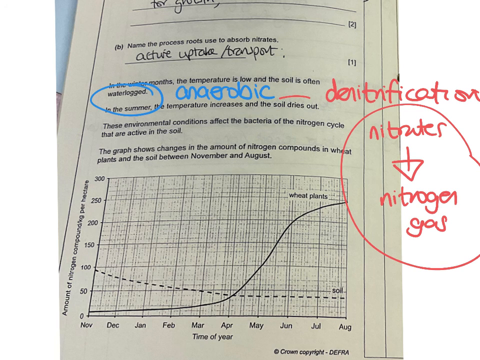Okay, so the graph shows the changes in the amount of nitrogen compounds, so that's nitrate usually, in wheat plants and the soil between November and August. Wheat plants, I'll go over in red there: low levels, and then during the spring when they start to grow, they obviously absorb a lot of the nitrates and they grow. And you can see there the level of nitrates is falling in the soil.